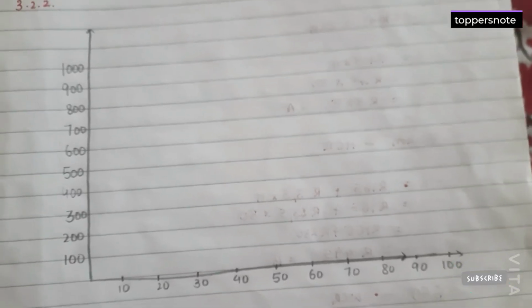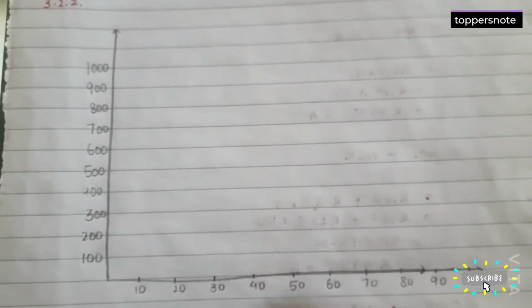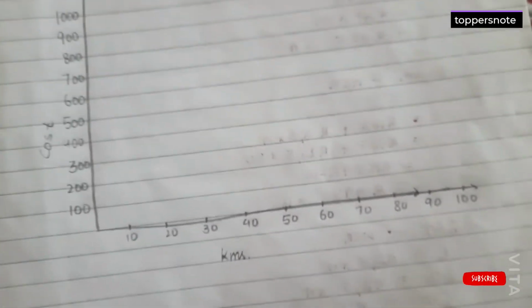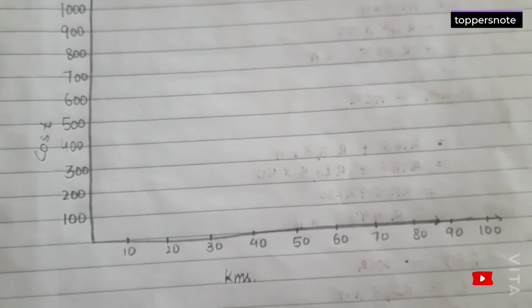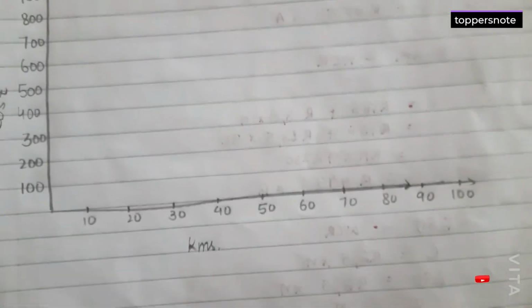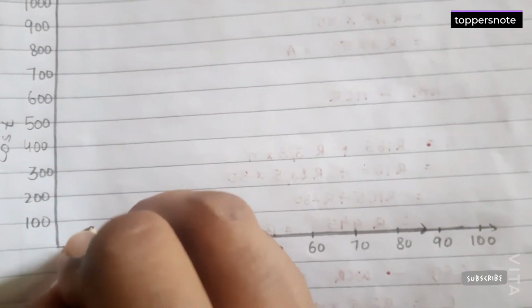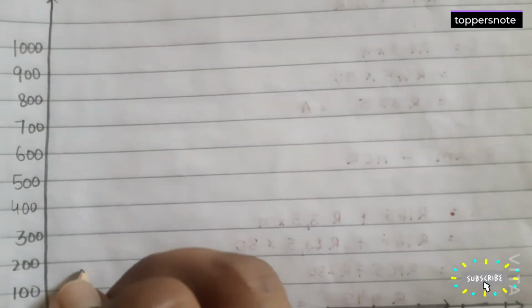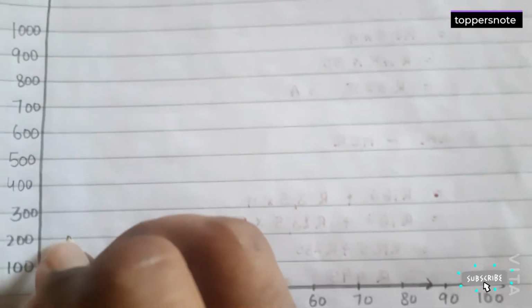For 3.2.2, we have to draw a graph. So we have taken the cost on the y-axis, and we will be taking the kilometers on the x-axis. So let's plot the graph according to the table given, which is on 10 kilometers WCR takes 65 rupees, whereas Holiday Car takes 200 rupees.